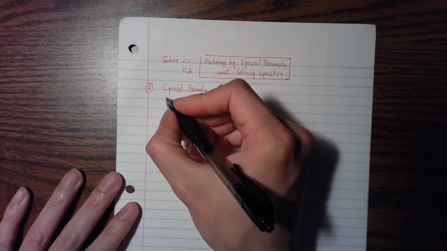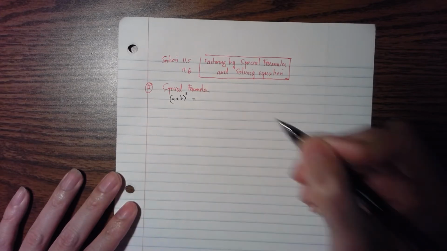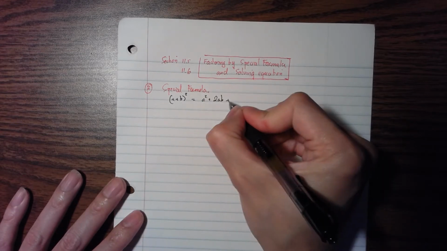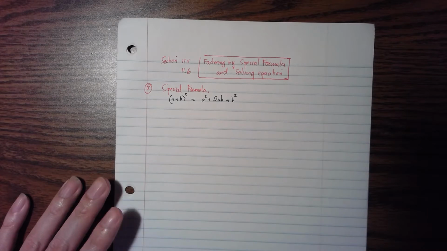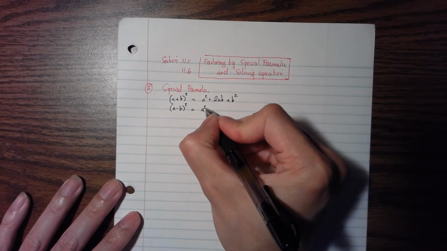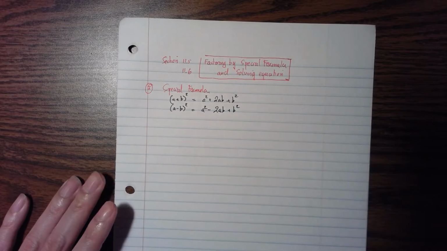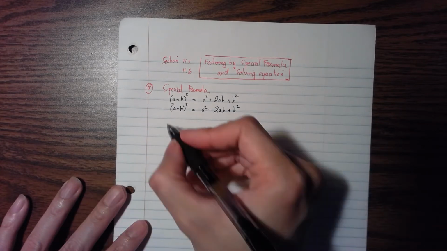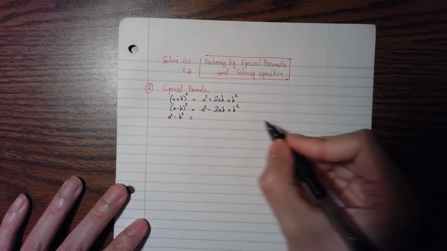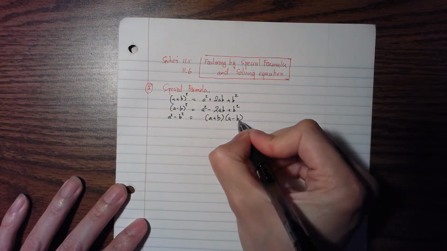The first one we call the square of the sum: (a plus b) squared equals a squared plus 2ab plus b squared. The second one is the square of the difference: (a minus b) squared equals a squared minus 2ab plus b squared. And the third one we call the difference of squares: a squared minus b squared equals (a plus b) times (a minus b).